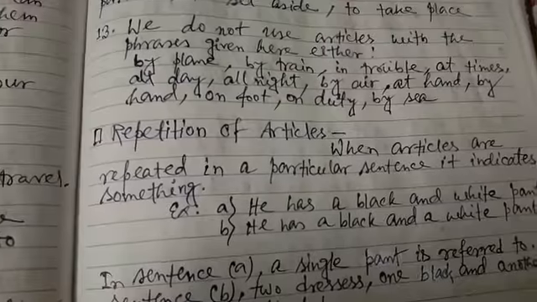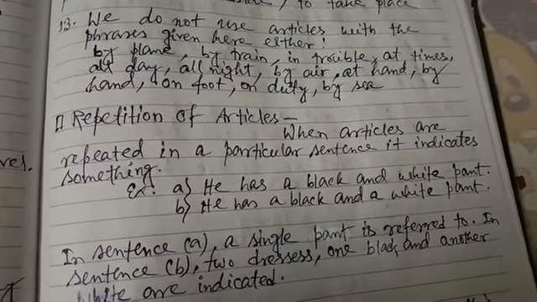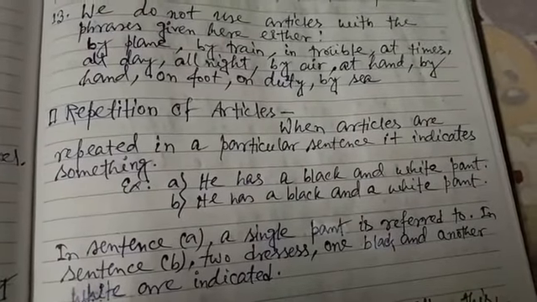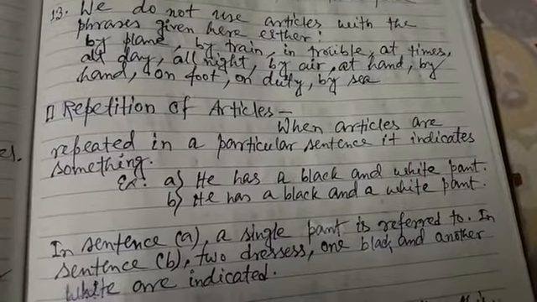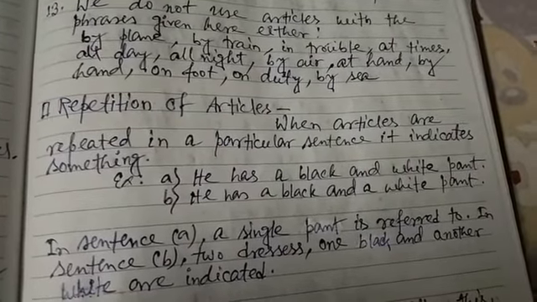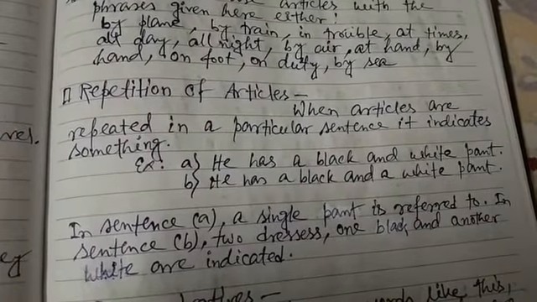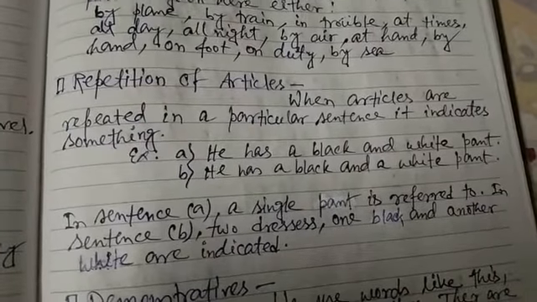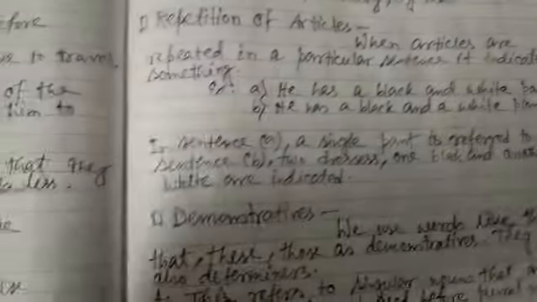Next, repetition of articles. When articles are repeated in a particular sentence, it indicates something. Example, he has a black and white pant. Another example, he has a black and a white pant. In sentence A, a single pant is referred to. In sentence B, two pants, one black and another white, are indicated.